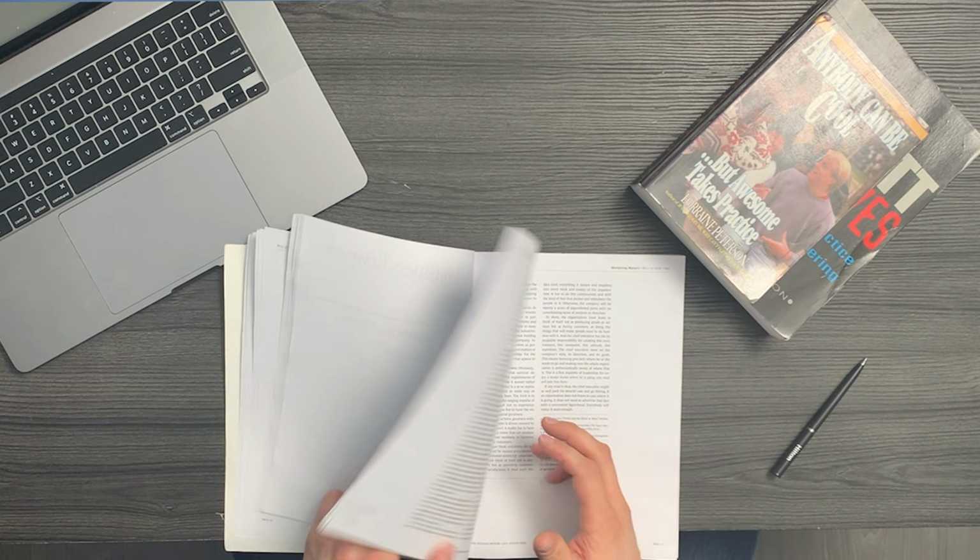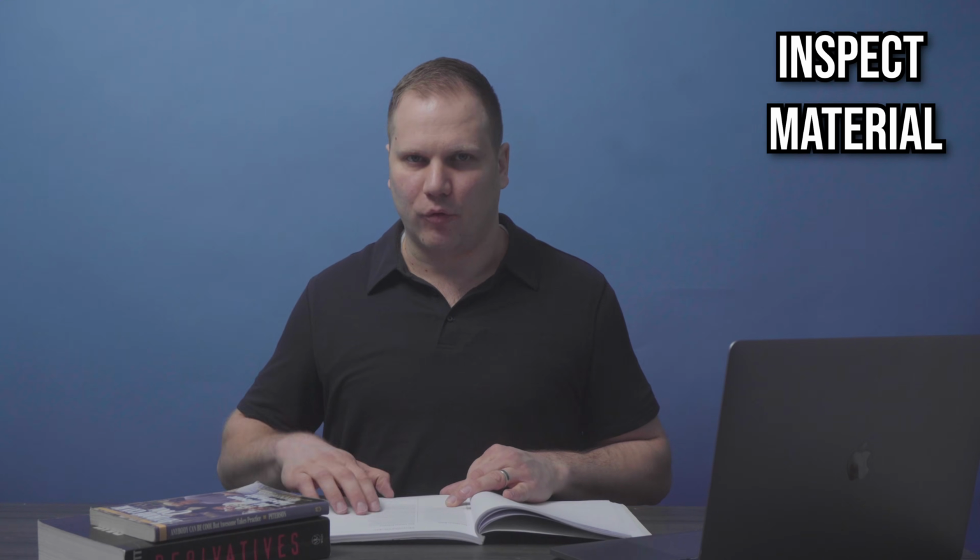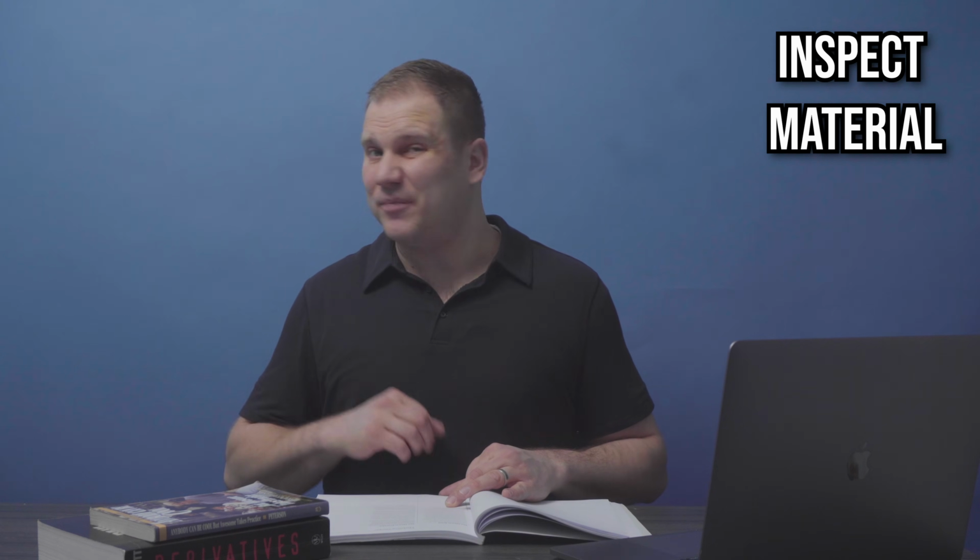But what I suggest you do, we always recommend this when we do our speed reading courses. You need to inspect your material before you read it. Inspecting just means get familiar with it. Now, these Harvard Business Review cases are formatted in a way that's sometimes different from a typical chapter you might read in a nonfiction book or a business book.